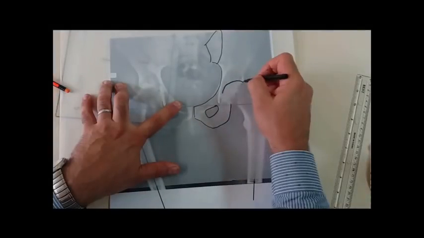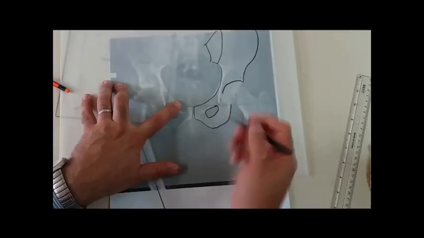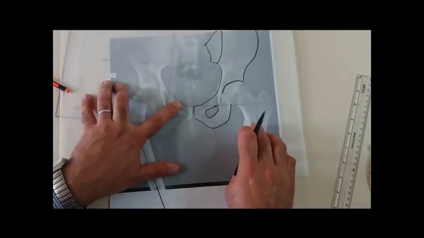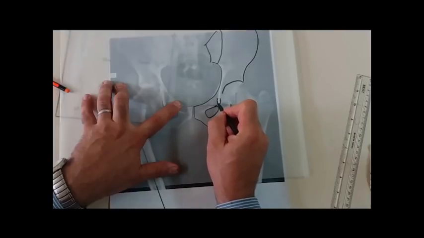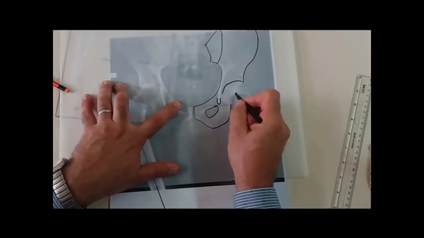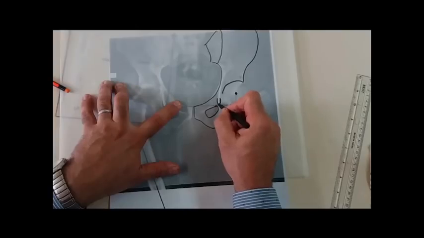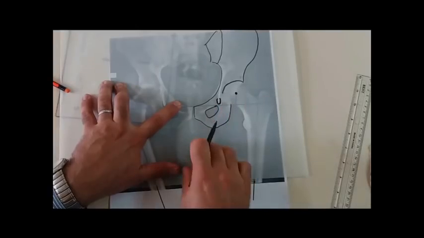Still I am in the normal side. Only the pelvis. We shouldn't draw the femur in this step. This is the teardrop, and this is the center of rotation. These 2 very important landmarks should be fixed in the pelvis.